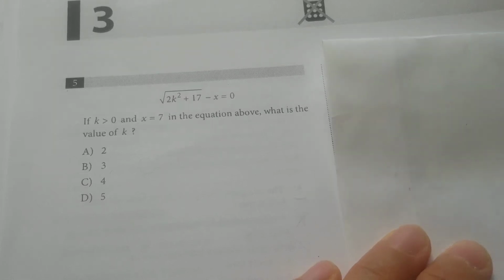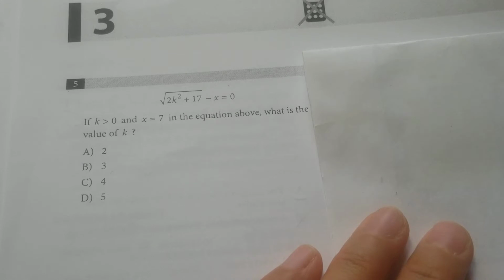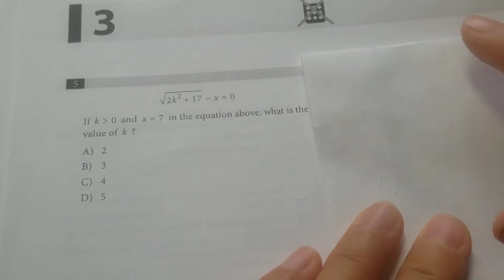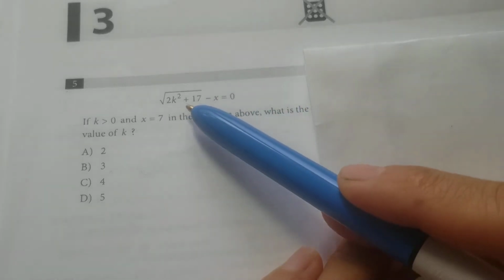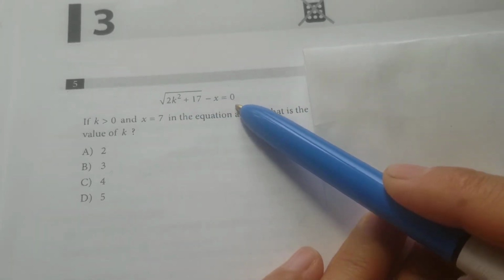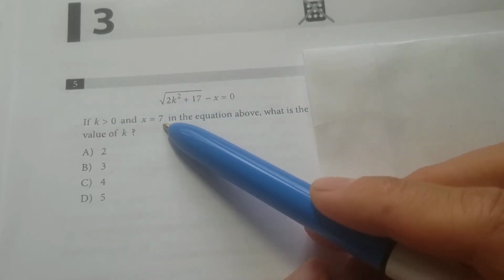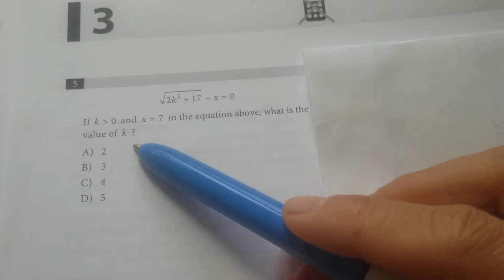Hello, my friends. Now let's look at question number 5. Question number 5 is a radical functions question, and it says square root of 2k squared plus 17 minus x equals 0. If k is greater than 0 and x equals 7, then what is k?